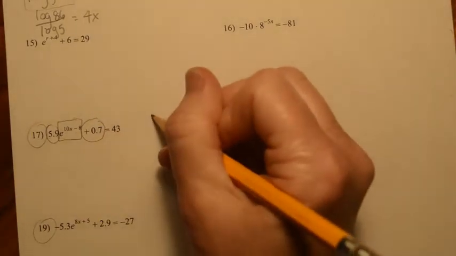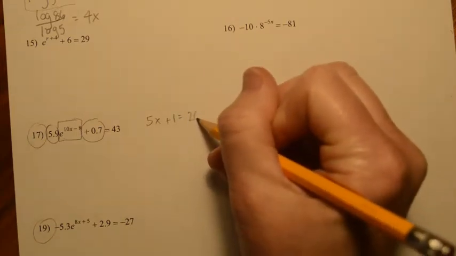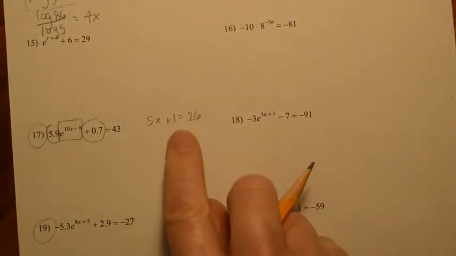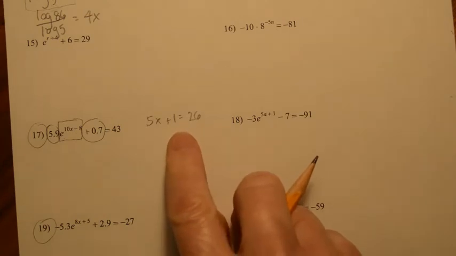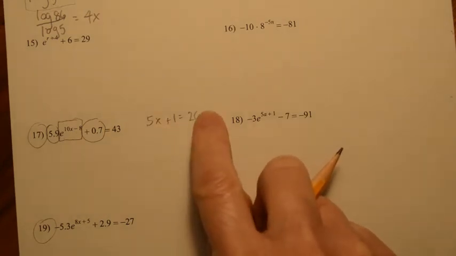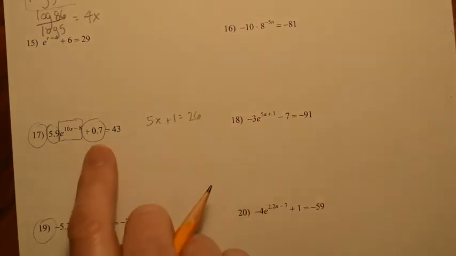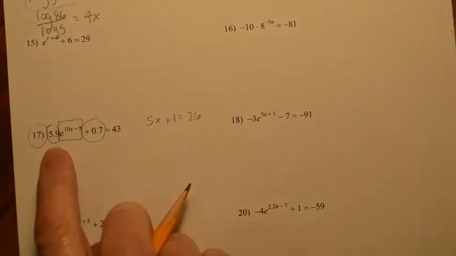And again, if we think about if I have 5x plus 1 equals 26, what would our order be that we would do here? Well, we would subtract the 1 first, and then we would divide by 5. All right, so when we go and look at this more complicated one, we're going to do the same thing. We'll subtract the 0.7 here, and then divide by 5.9.